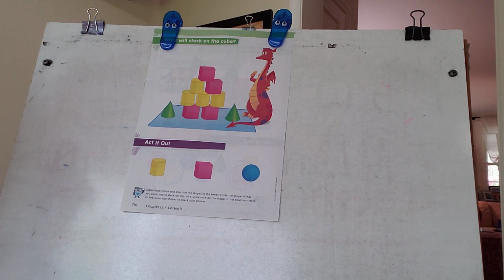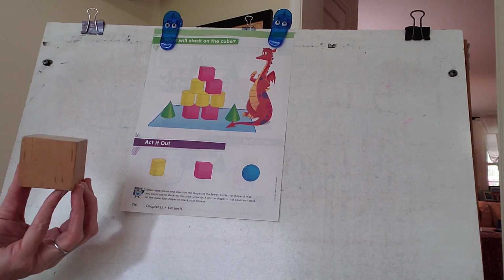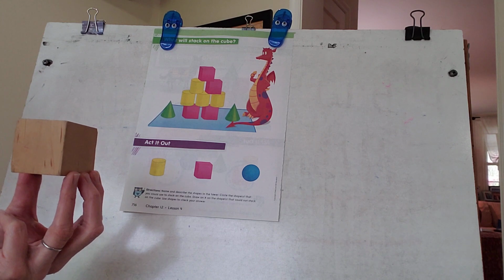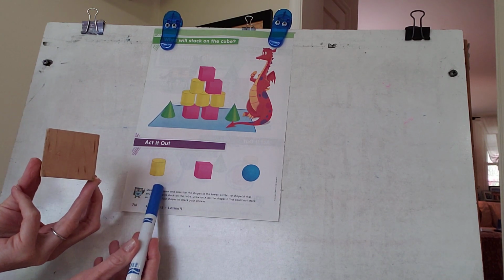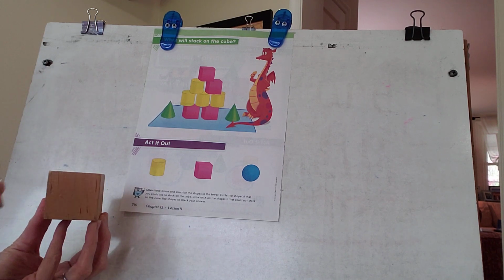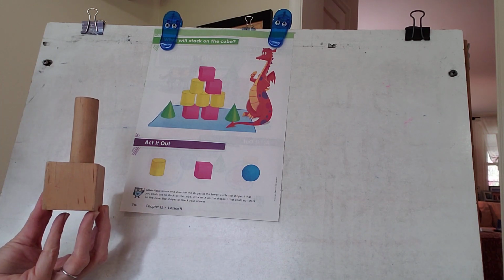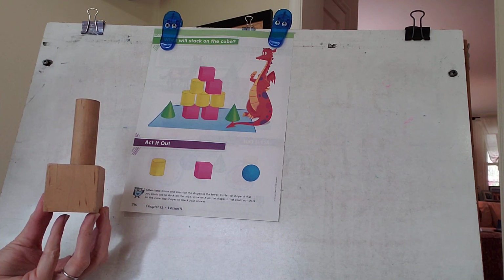And we're going to put an X on the shapes that could not stack on top of the cube. All right, so first thing, let's grab our cube. If you have your cube, go ahead and grab your cube. Now the first one they want me to try is my cylinder. So I'm going to put my cylinder on top. Can I stack a cylinder on top of that cube?